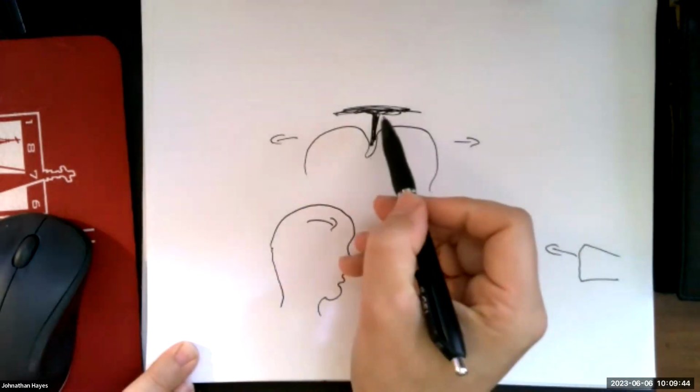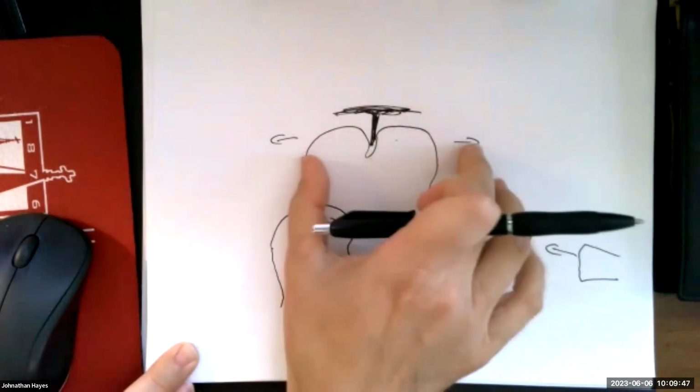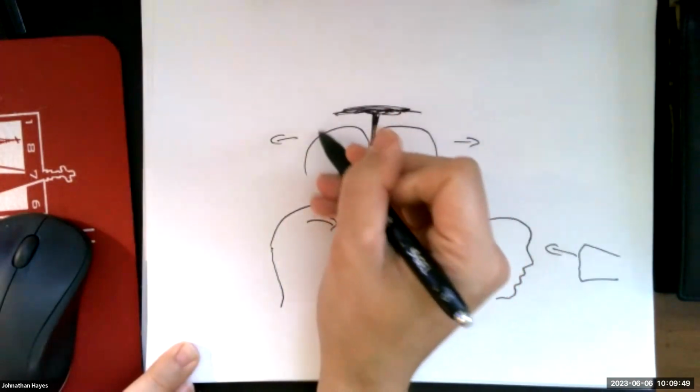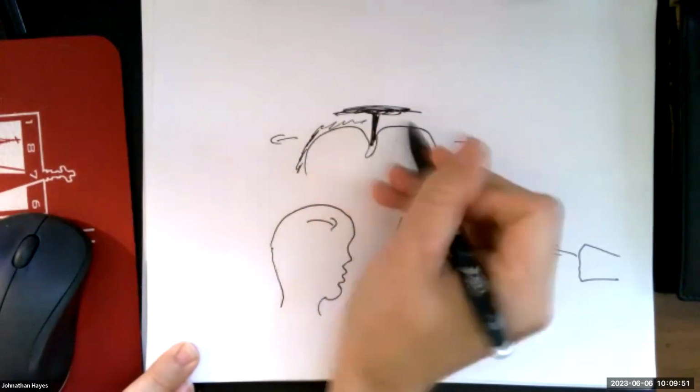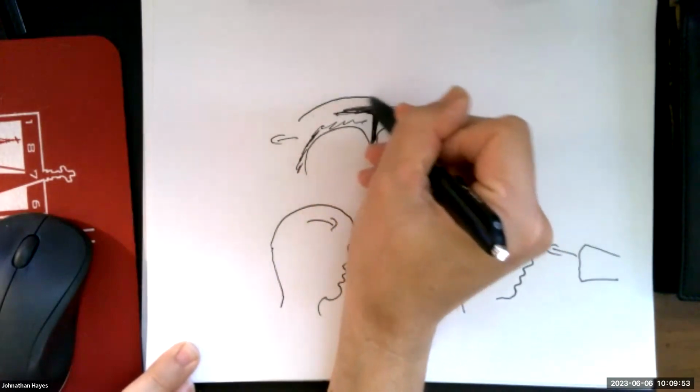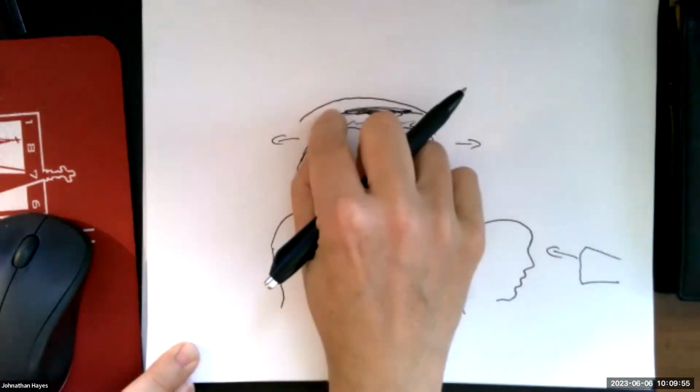One of the roles of the meninges is to keep that brain from shifting around too far, because again, you're going to have some cerebrospinal fluid in here, right? And then you're going to have that very tough, dense skull, which is the main form of protection.